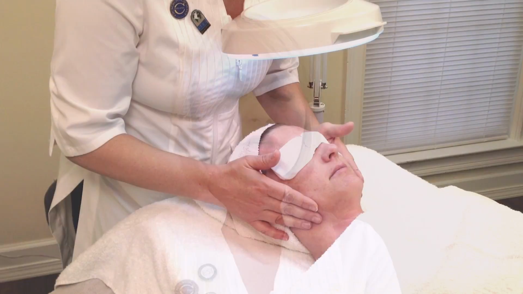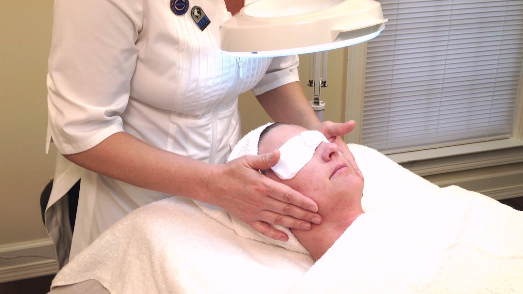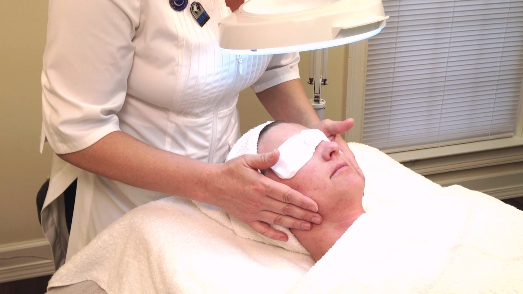Once you have that information, after your second thorough cleansing of the face, neck, and décolleté, you will start the skin analysis. And we will make sure that we know exactly the client's needs of the skin and what she would like to change about her skin. We are performing skin analysis.